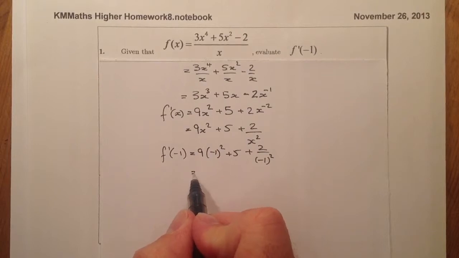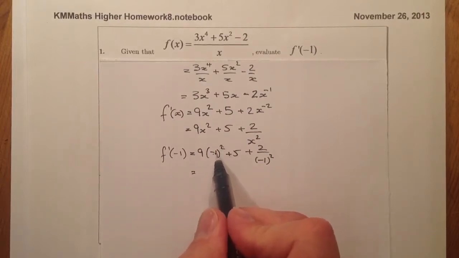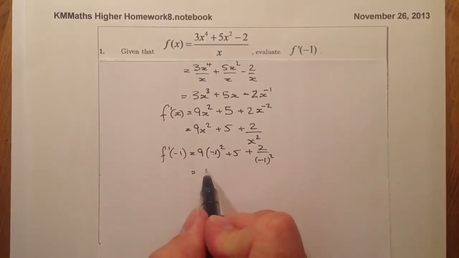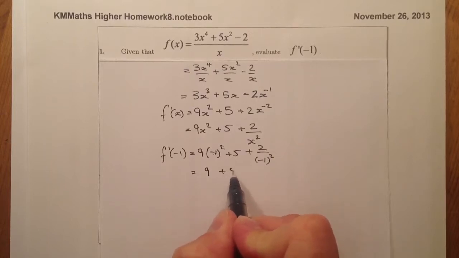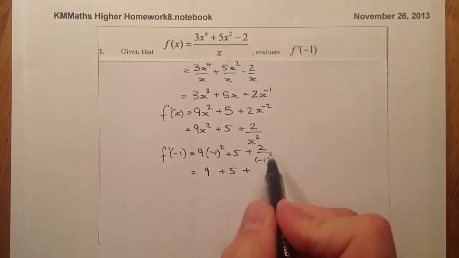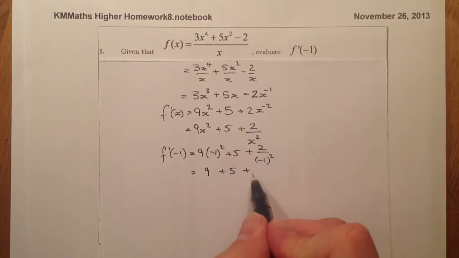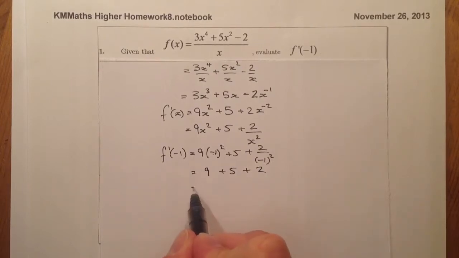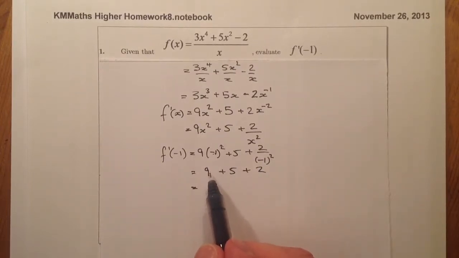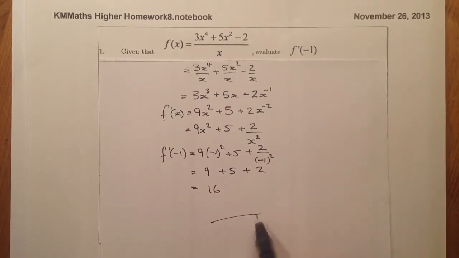From there I'll just work this through, so minus 1 squared will give me 1. So that will give me just 9 here, plus the 5, and here I've got 2, and minus 1 squared will give me 1, so 2 over minus 1 will just give me 2. What I'll do then is gather the numbers up here, so 9 and 5, 14, plus 2, 16. And from there, that should be my answer.